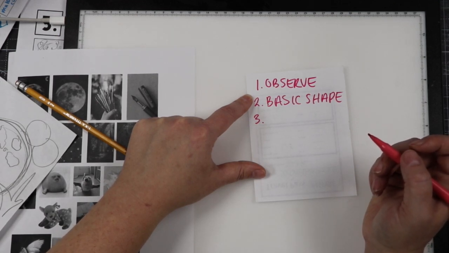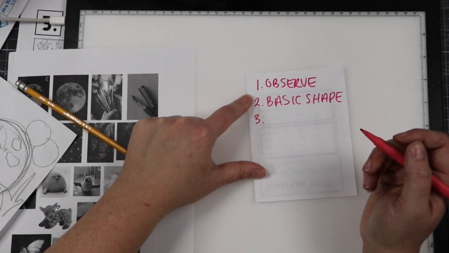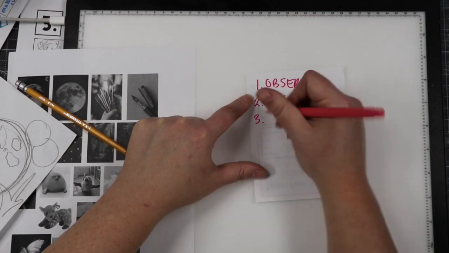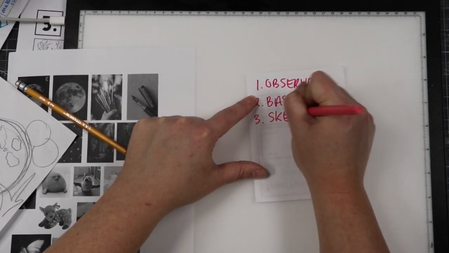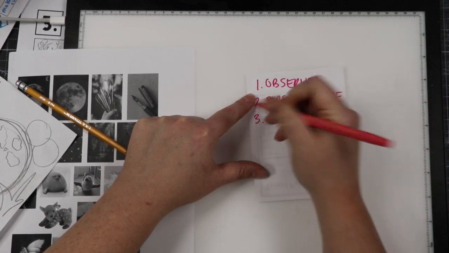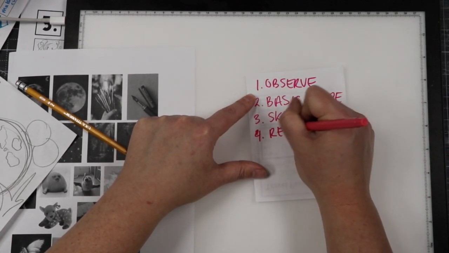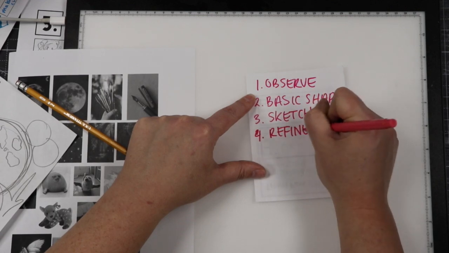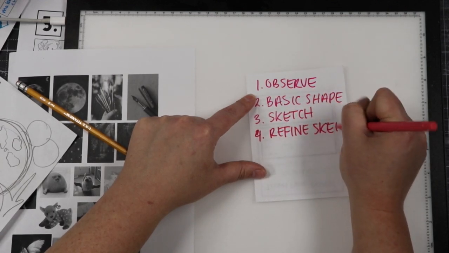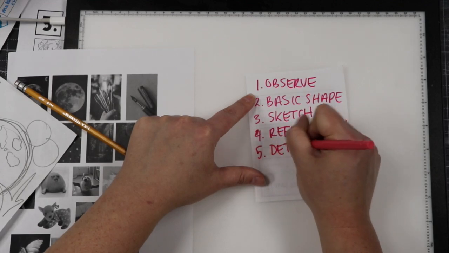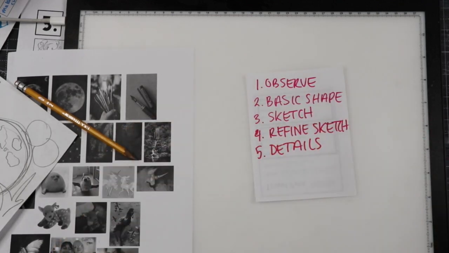What's after basic shape? Liner. The liner or the sketch. After you sketch, then you're going to refine that sketch. And then you start to put the details. And then you're done. Does that make sense to everybody?